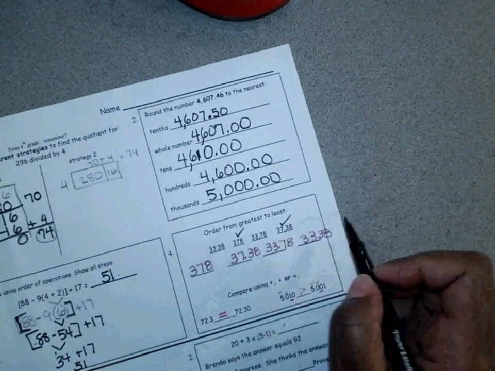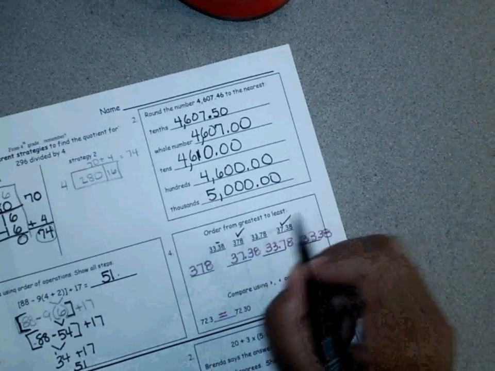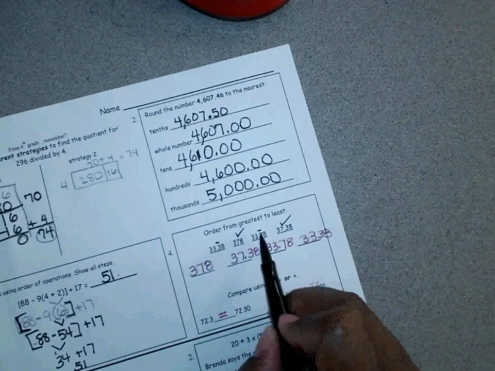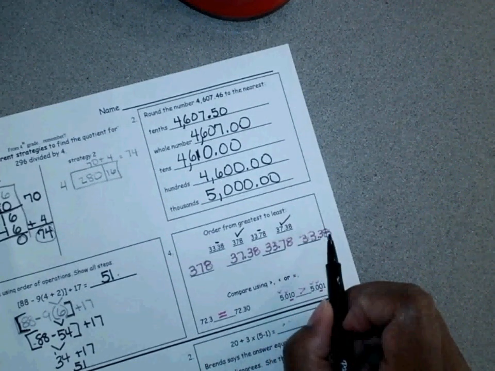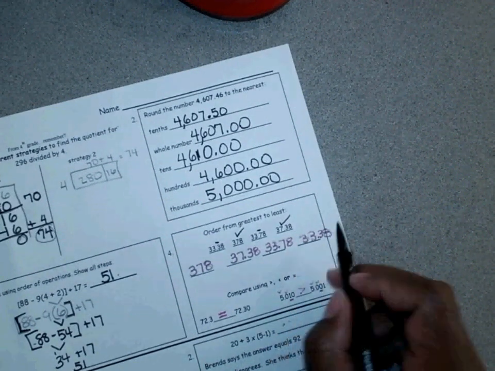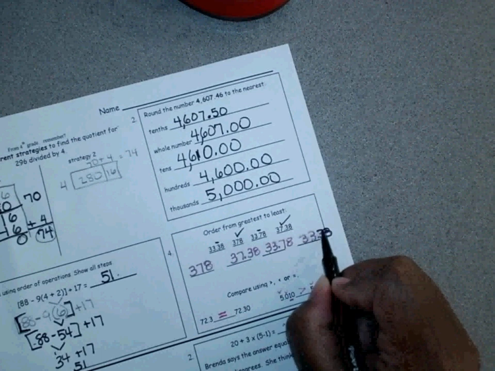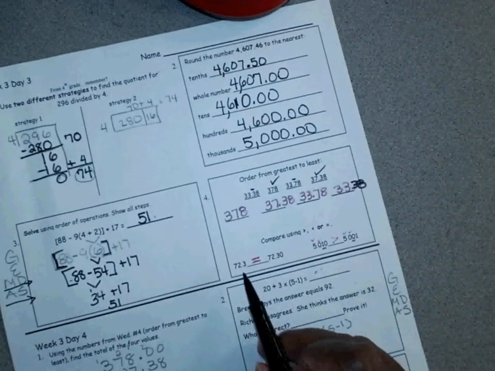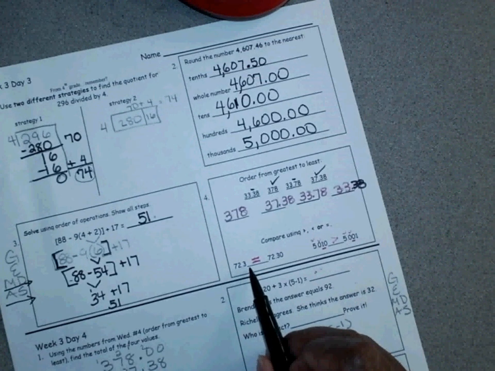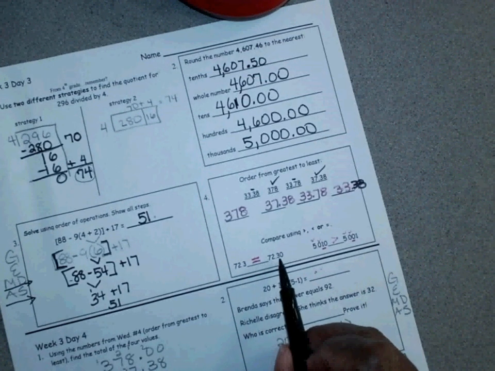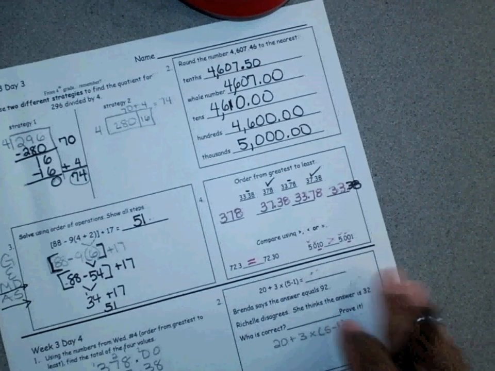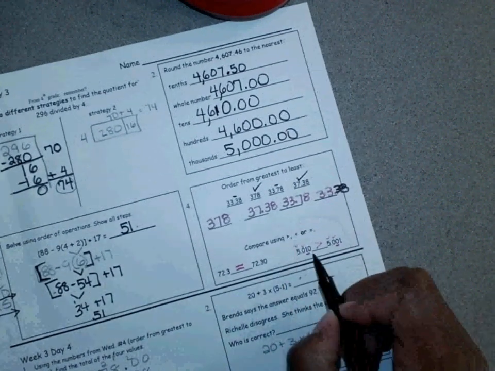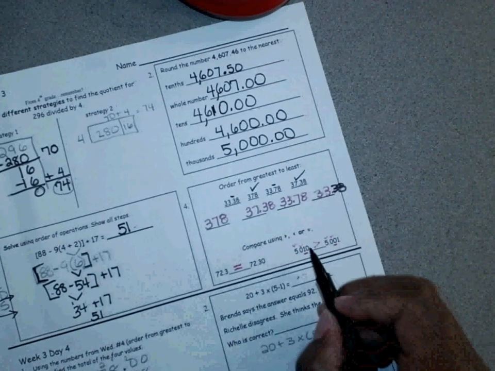Now I notice that I have a 33 and a 33 on both of these sides, but I have a 3 here and a 7 here. Well, that 7 is greater than this 3, so 33 and 78/100ths. And then my smallest number is 33 and 38/100ths. Hopefully you can see that. Okay. Now using comparison, 72 and 3/10ths is equal to 72 and 30/100ths. Why? Because if I annex a 0 behind that number, it doesn't change the value.